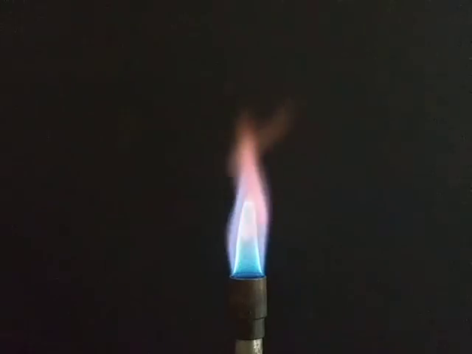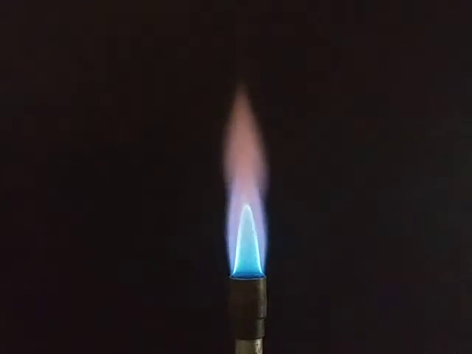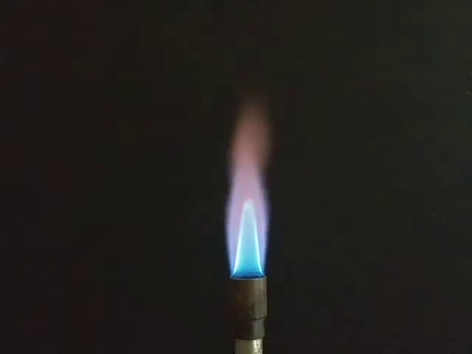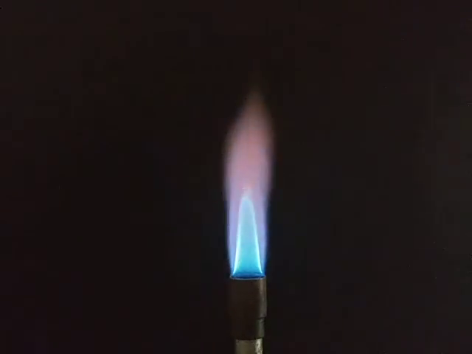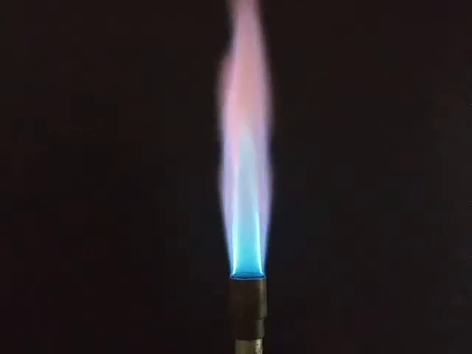All right, there we go. I know this is not ideal, but hopefully you were able to see some differences in those flames and try to use them to identify the unknowns. All right, good luck.